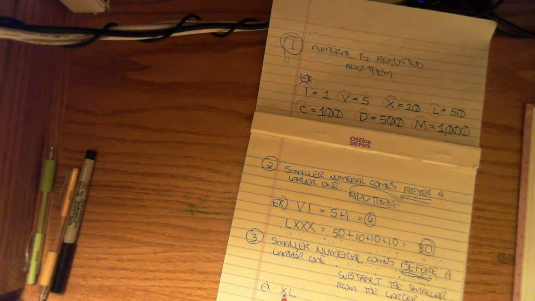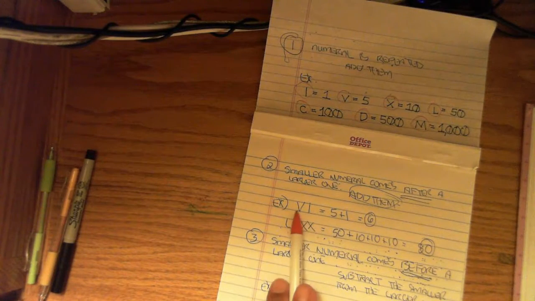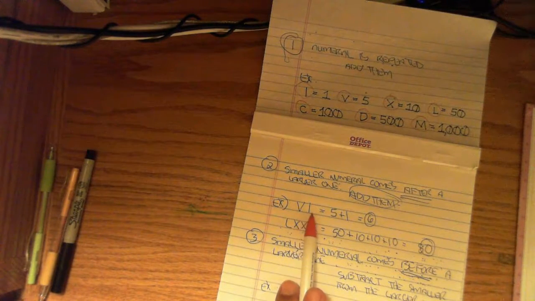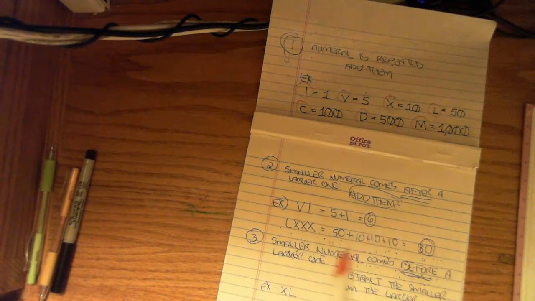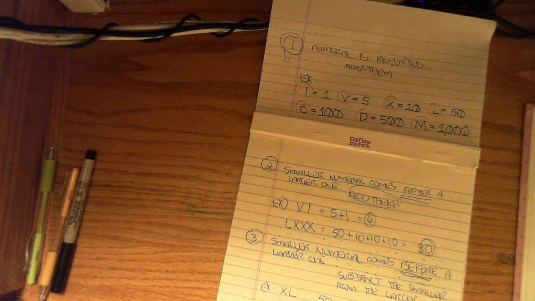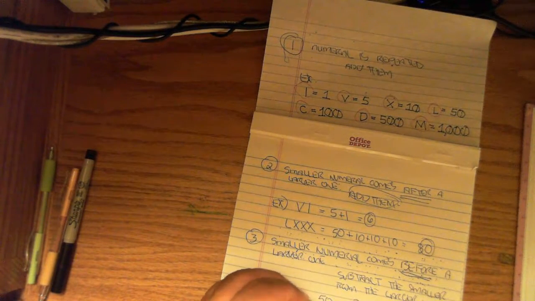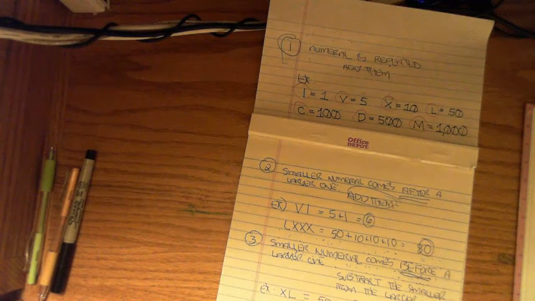Here we see that the smaller one comes before the larger one. Up here the smaller one comes after, and when the smaller comes after the larger one, we add them. When the smaller is before the larger one here, we subtract the smaller one from the larger one. So from here, we know that the L is equal to 50, and then the X is equal to 10. So that's the same thing as saying 50 minus 10, and we know that that is 40.